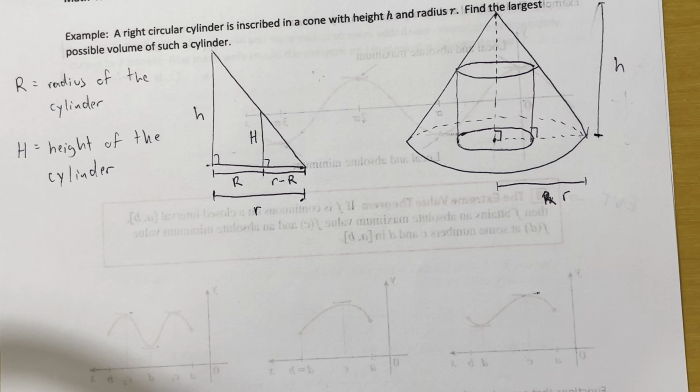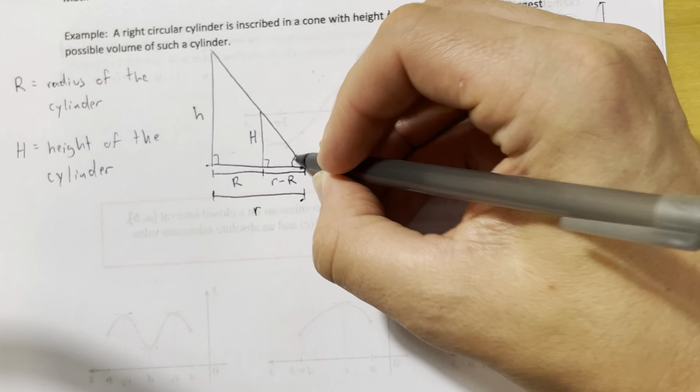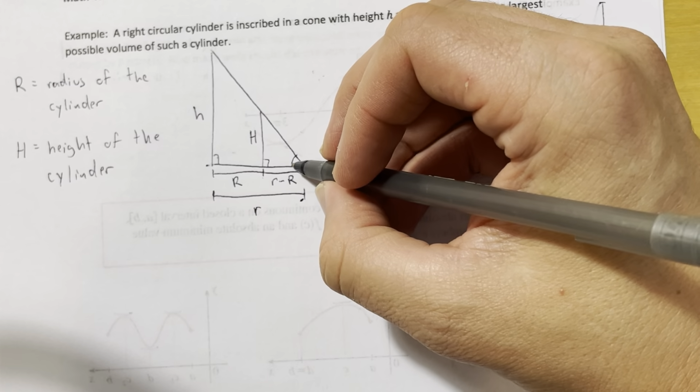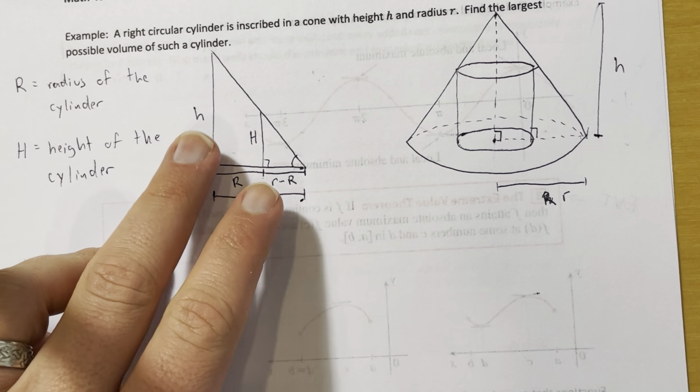So now that I've found all of these values here, how can I relate things? Well, both of these right triangles have two angles in common. They both have right angles, and they both share this angle. If you have two triangles that have two pairs of congruent angles, from geometry we know that those two triangles are similar. And with similar triangles, we can set their side lengths up in proportion to each other. So what would such a proportion look like in this case?